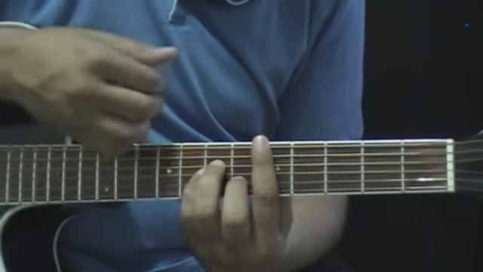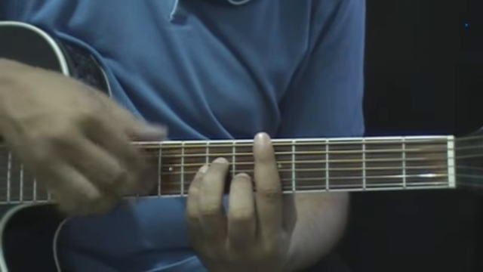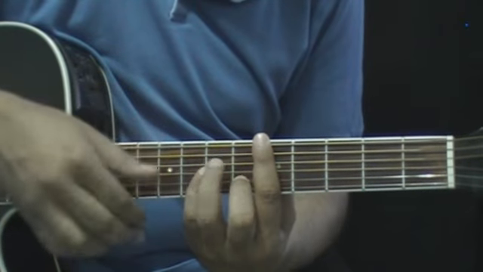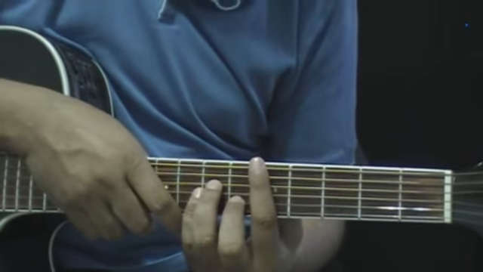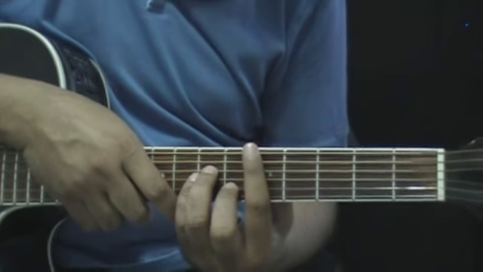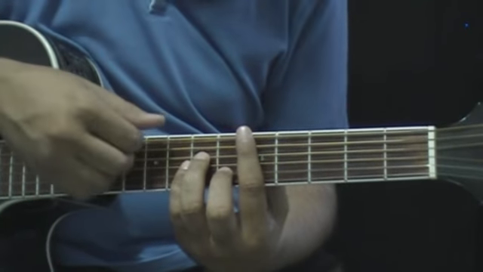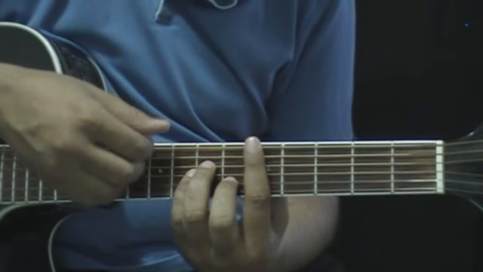I'll play it slowly. So the pattern pretty much remains the same, but this is what we are really doing over here as opposed to what we were doing earlier. I'll explain it to you step by step.